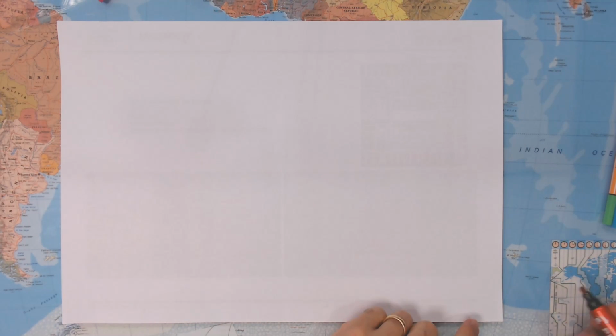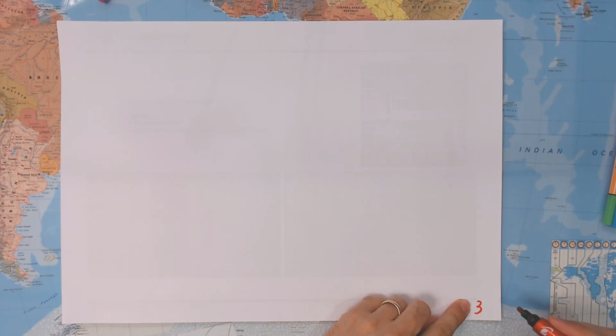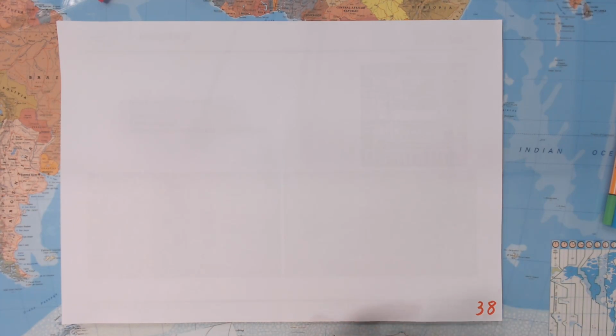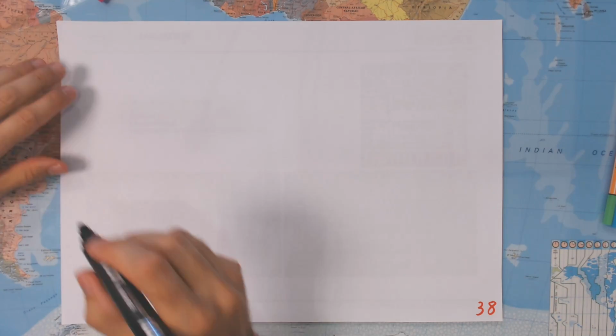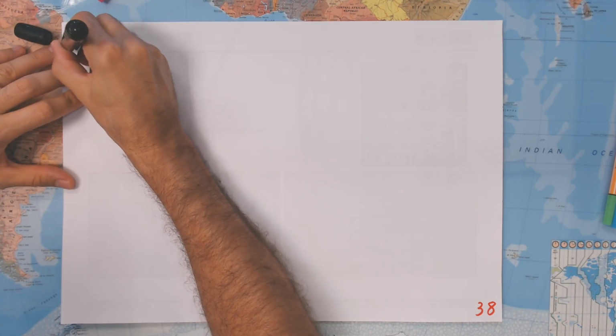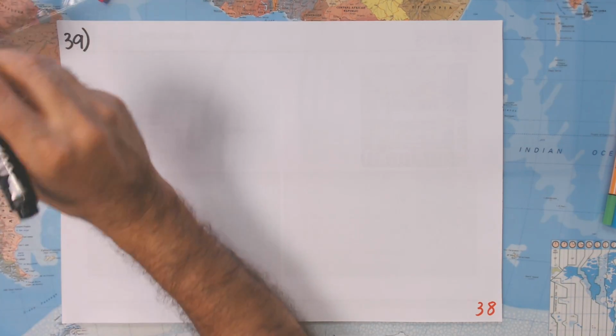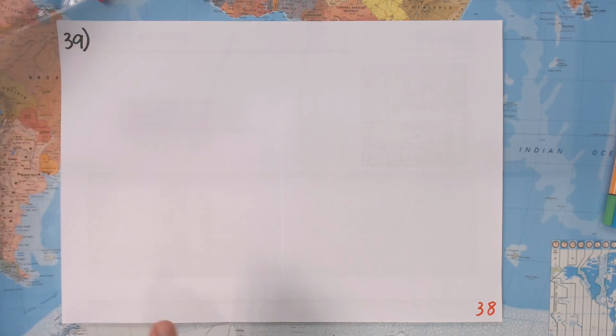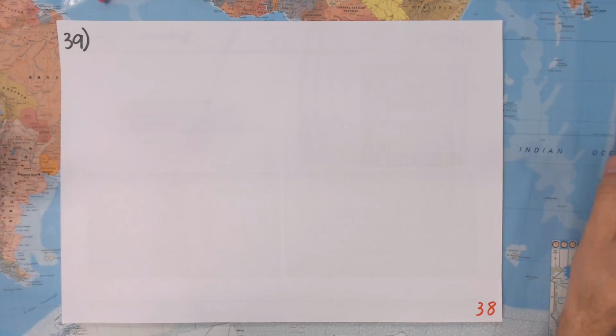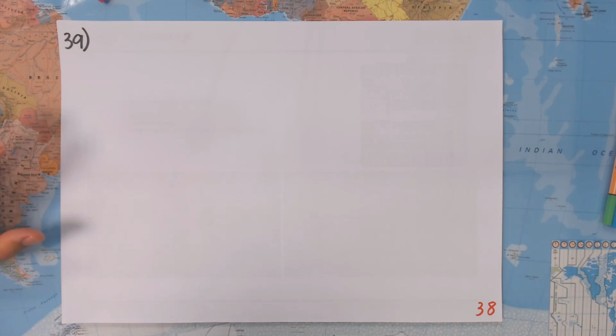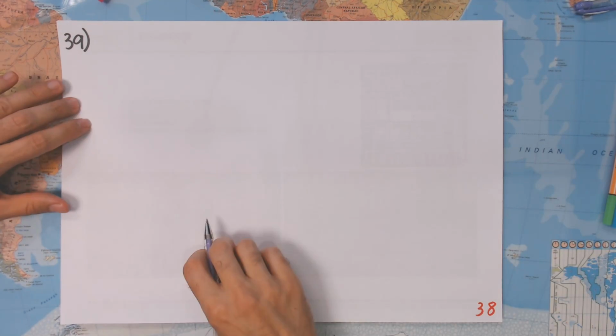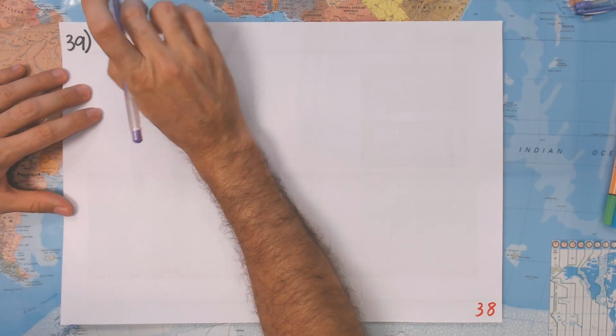Hello and welcome back. This is going to be page number 38. This is going to be exercise number 39, and this exercise is going to be more mental thinking than actually applying lots of equations. Okay, you're going to use many properties for sure. Now it goes like this.